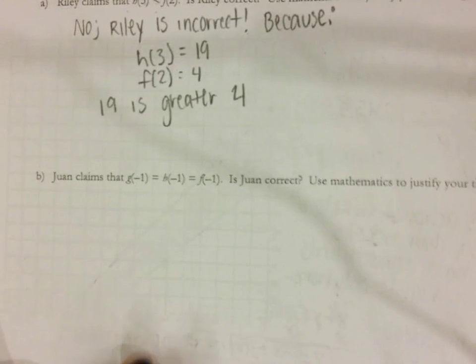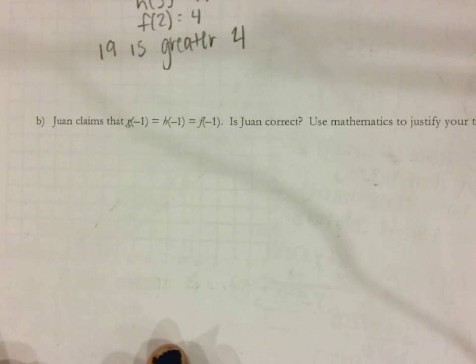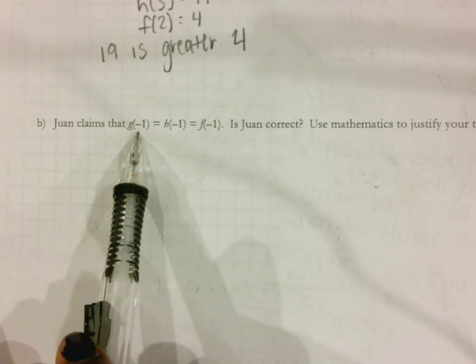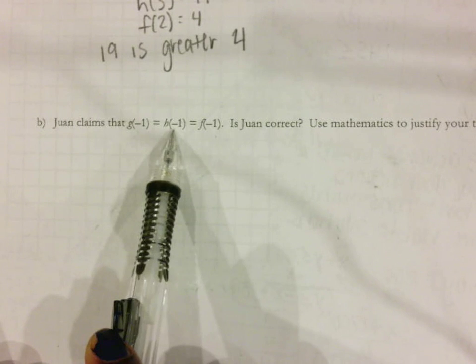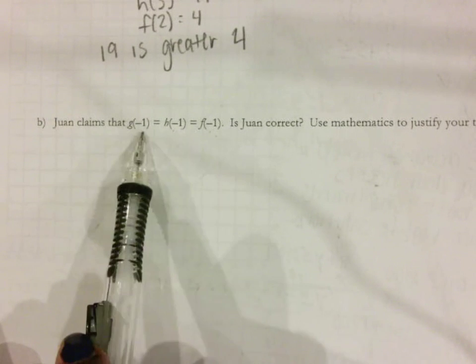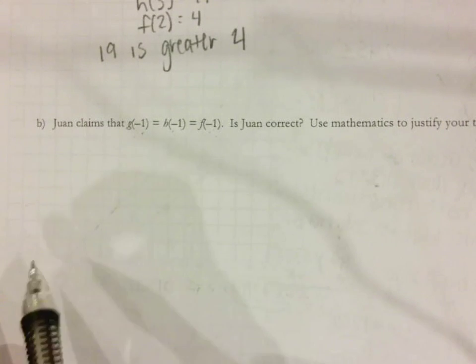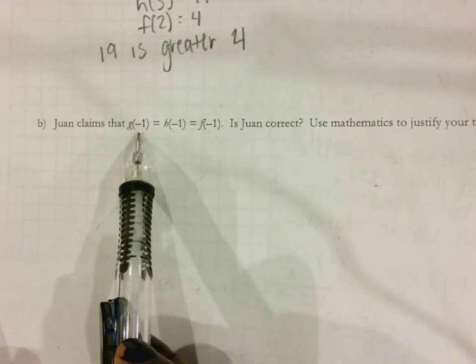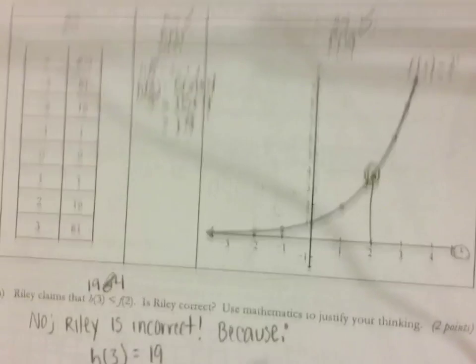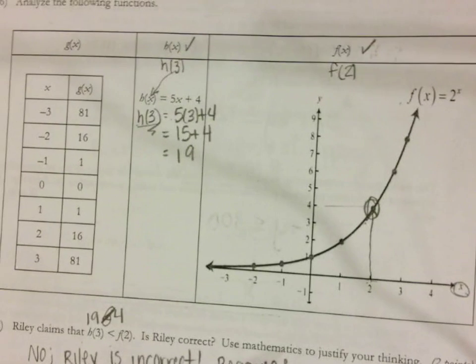All right, so then Juan's over here and Juan's making claims. Juan says if the x value for all 3 of these functions is -1, see, you plugged in -1 here, -1 here, and -1 here. If the x value is always -1, he says that for each function, my output's going to be the same. They're all going to be equal. So let's go back to our functions and see what happens when x is -1.